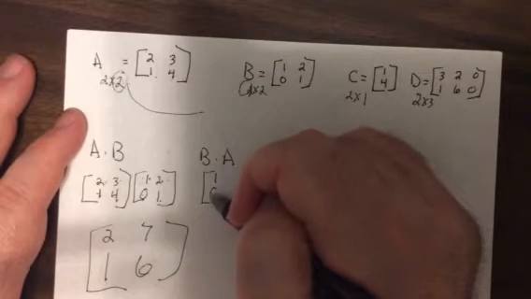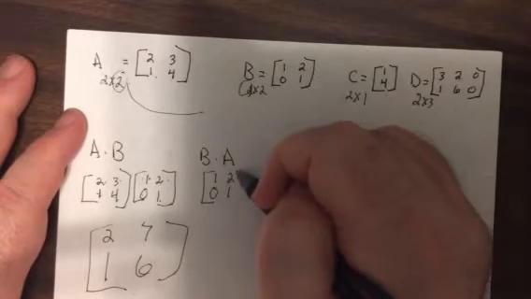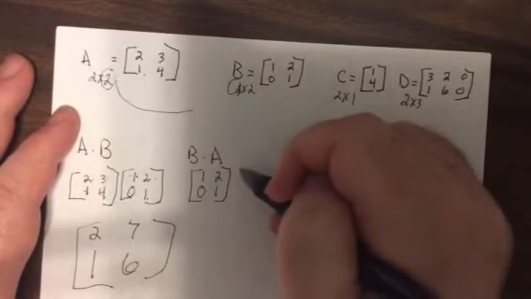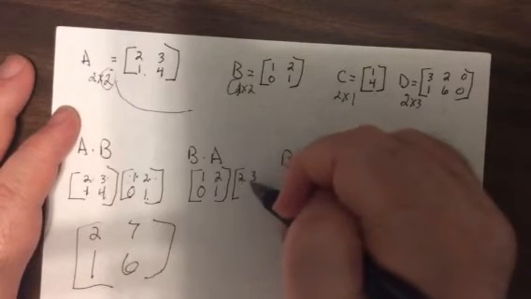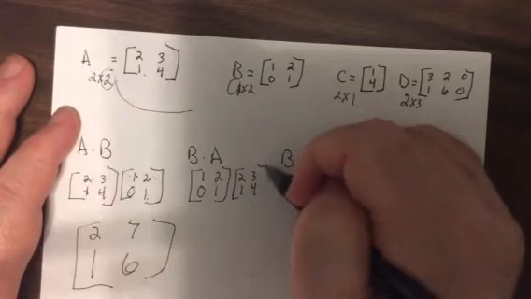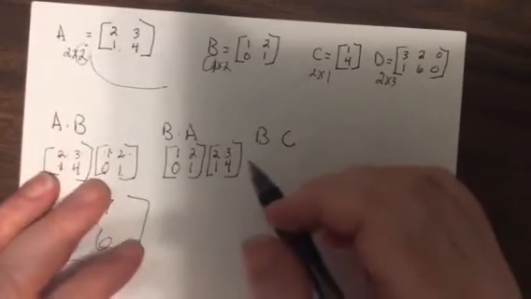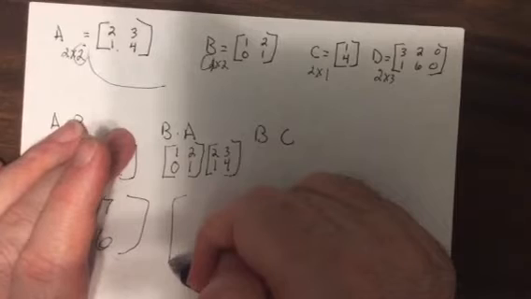Okay, now, can I switch the order for this one? So since they're the exact same dimensions, 2 and 2, I can, but you cannot always do that. 2, 3, 1, 4. Now let's see if we get the same answer. So, oops.